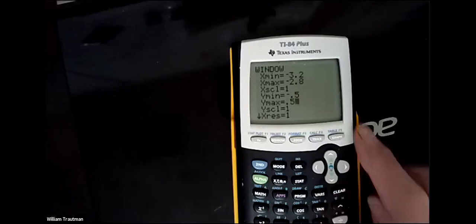I'll set x from -3.2 to -2.8, and y from -0.5 to 0.5. Let's see what this looks like now. Do you see there's actually a hole there?